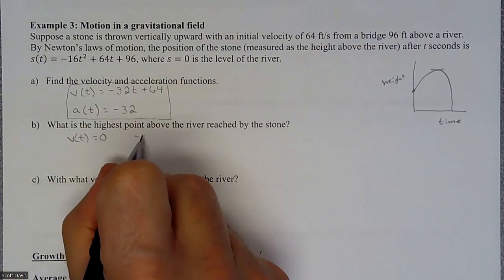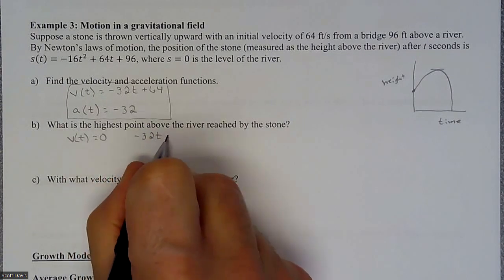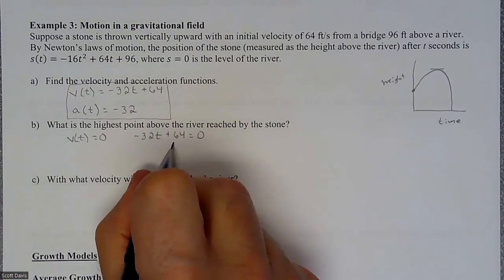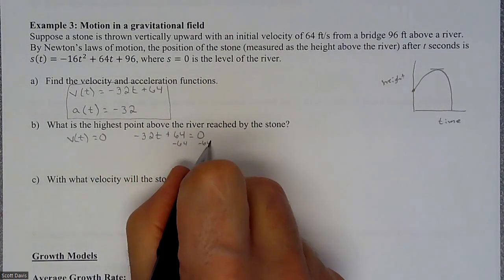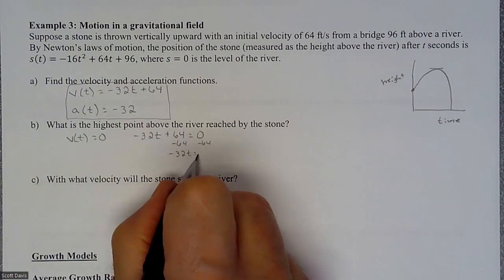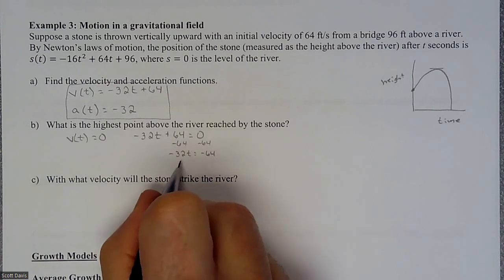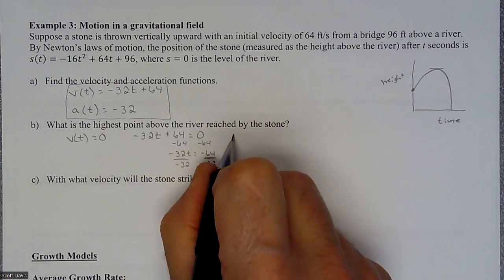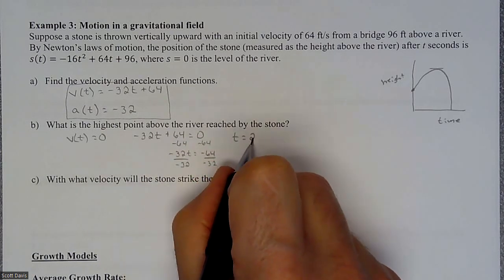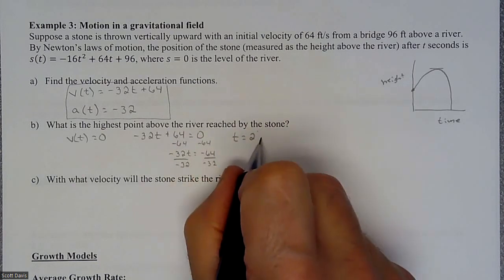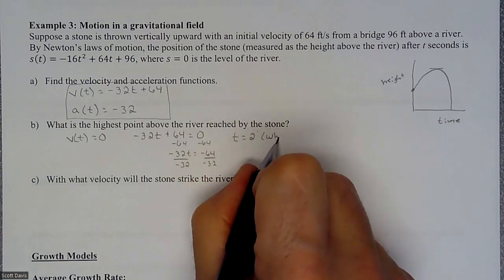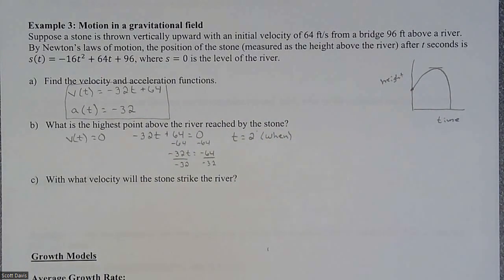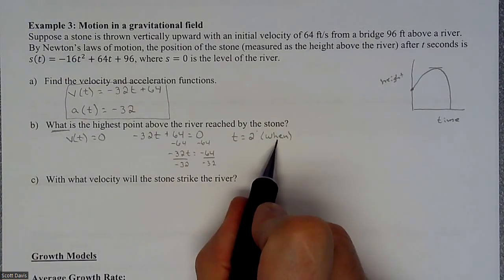So there's our velocity equation. Everything in it represents slopes, and we would like to know when it equals 0. So we'll subtract the 64: negative 32t equals negative 64. We'll divide by negative 32, and we get that time is 2. So this is the when, right? But that's not the question. The question is what, not when.